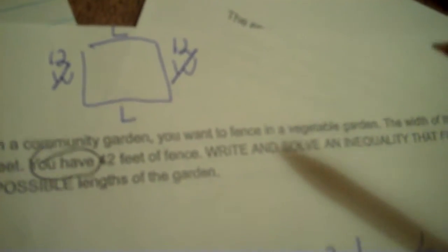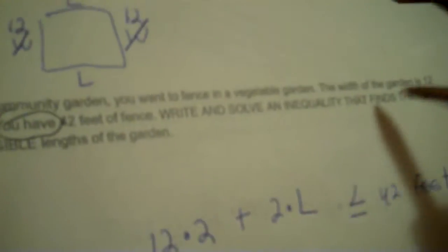Okay, so after you write, you just had a 12, okay? Now to see what it's multiplied by, you need to draw the length, length, width, width rectangle, okay? And if 12 is your width, you put 12 in for your W's, and it's 12 times 2 because there's two of them. Plus L, 2 times L, okay? 2 times L because there's two L's.